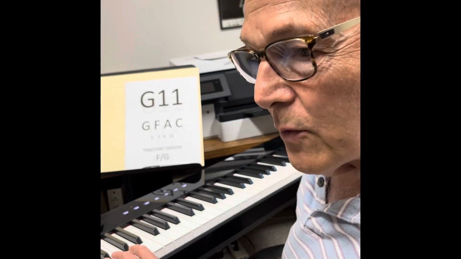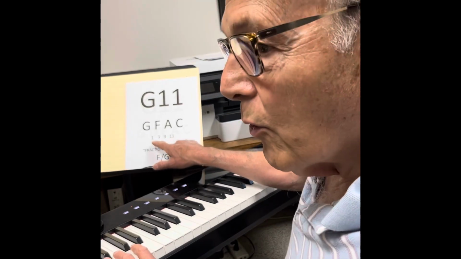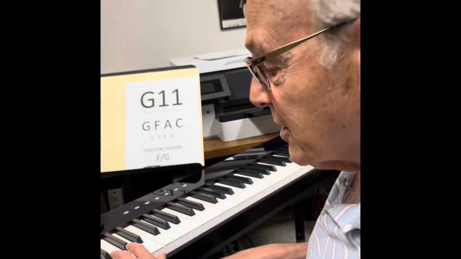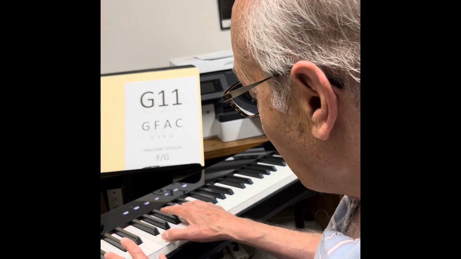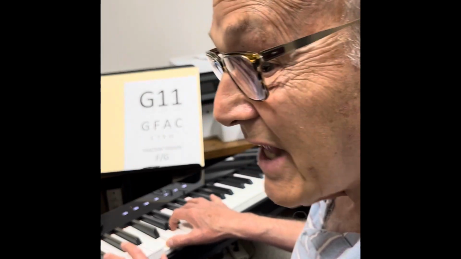So the way you would typically voice something like this, take a look at the chart here, would be 1, 7, 9, 11. So let's try that. 1, and here's our 7th, here's our 9th, and here's the 11th.